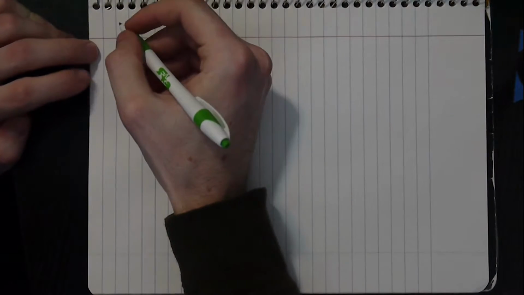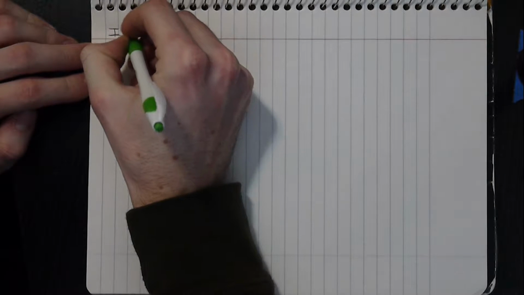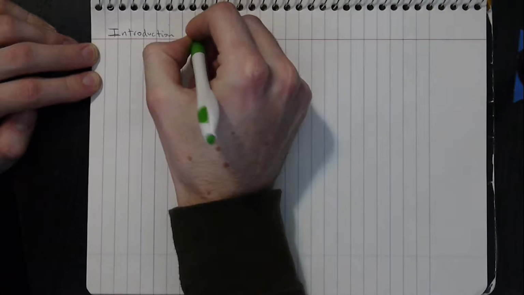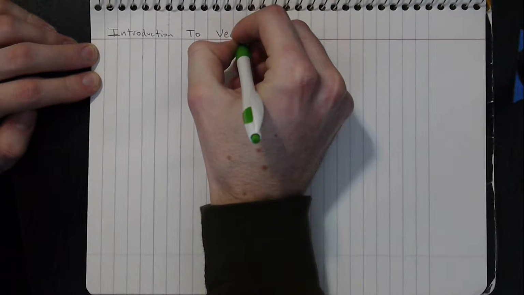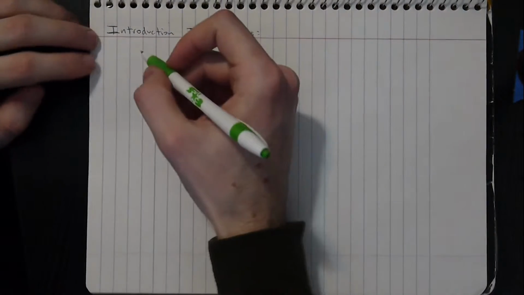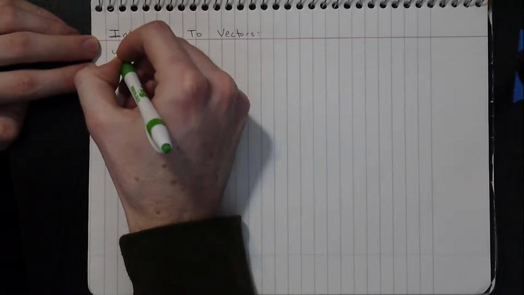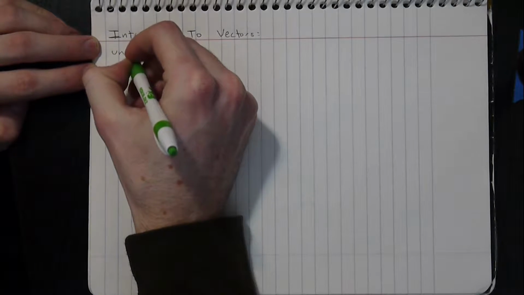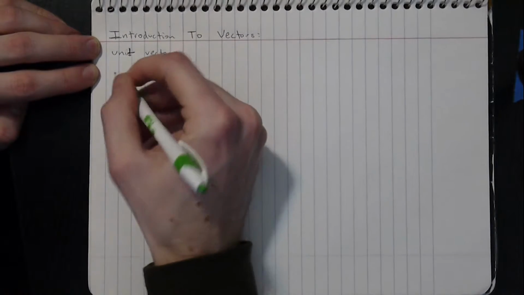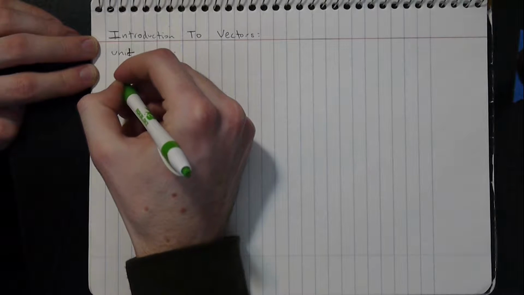Alright, this is going to be an introduction to vectors. So the most basic vector is called a unit vector, and it's a vector which has a length of 1.